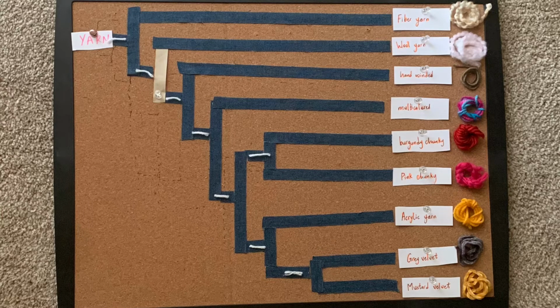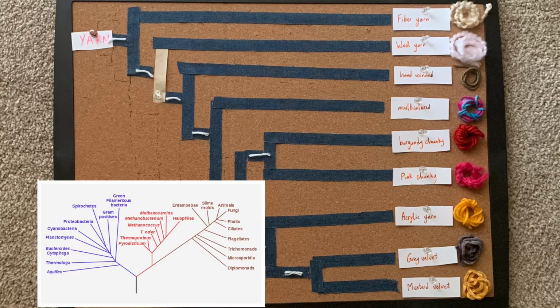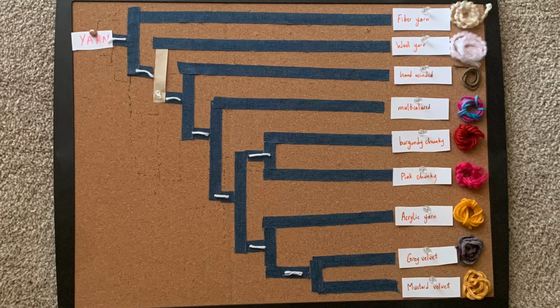Hello, today we're going to be going over the phylogenetic tree. I will be explaining the reason I have constructed this phylogenetic yarn tree the way I have. But first, let's go over the definition of a phylogenetic tree and some key terms. A phylogenetic tree is a hypothesized diagram that represents evolutionary relationship among organisms or objects. So today we're going to be looking at the relationship between yarn.